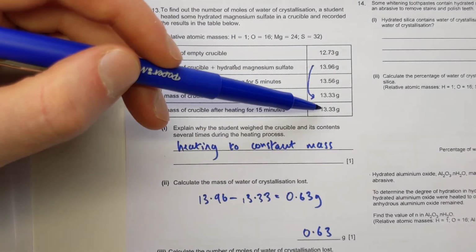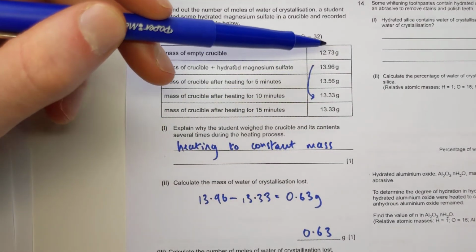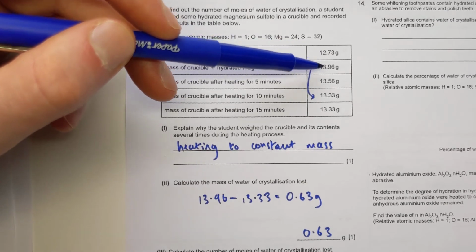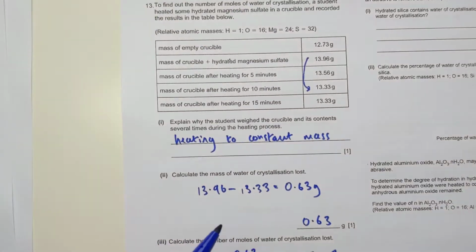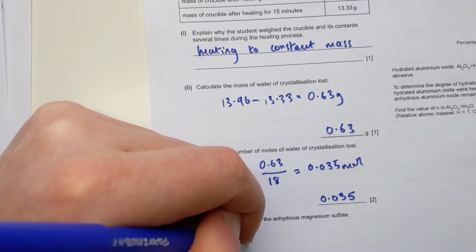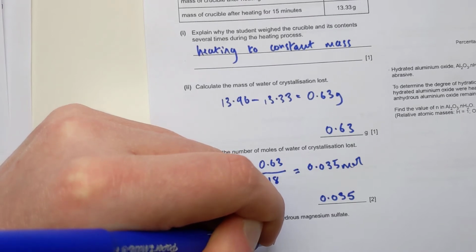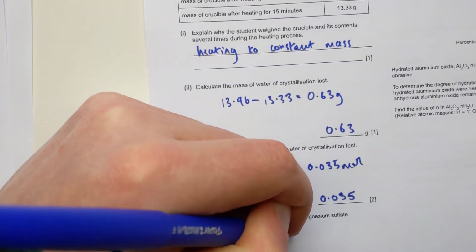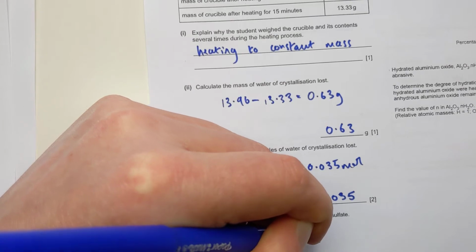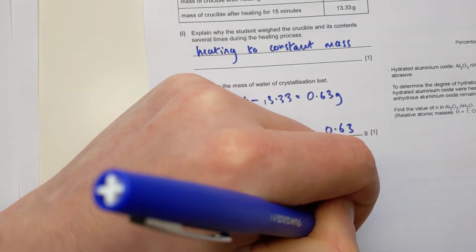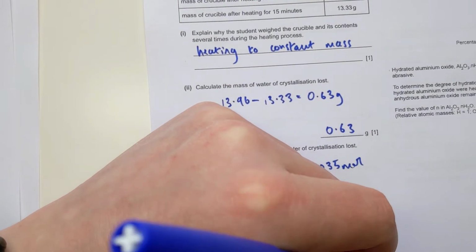So it's actually the 13.33 take away this 12.73, not the 13.96. So 13.33, because that's once all the water's been removed, it's now anhydrous. Take away the mass of the crucible, 12.73, equals 0.6 grams exactly.